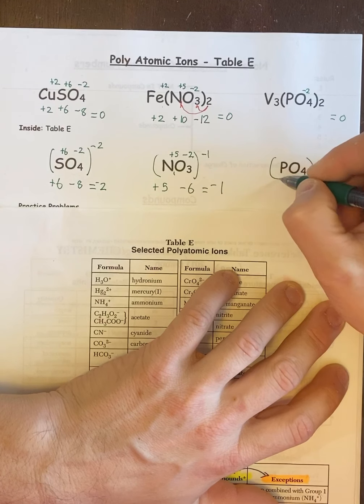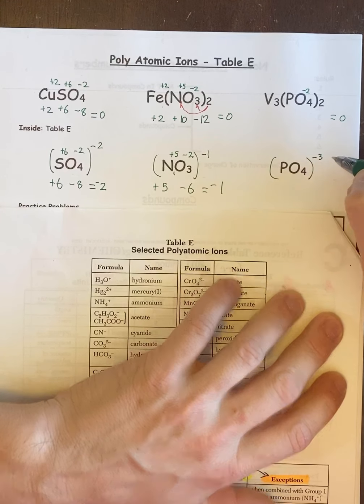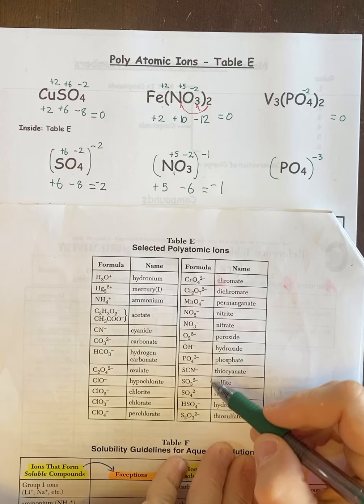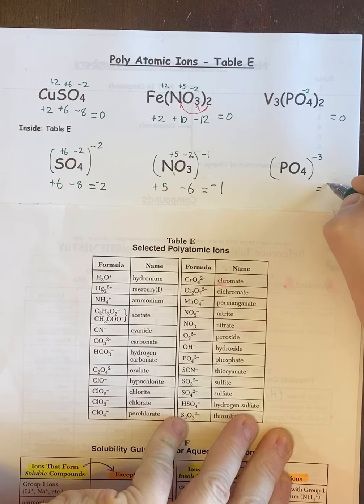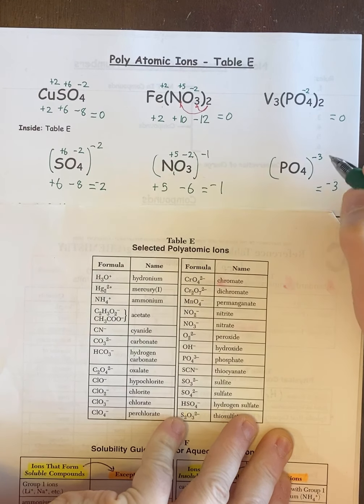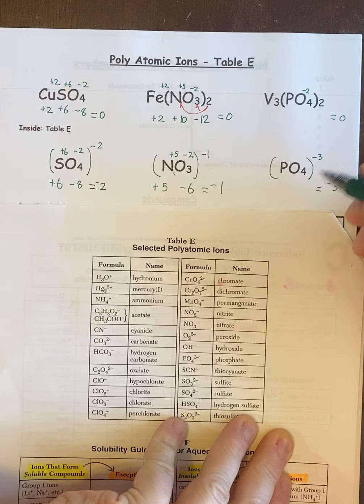PO4, when it's alone, it's called phosphate, is minus 3. I look it up wherever it is here. Right there. There it is. So now set the whole thing equal to minus 3. There's only one PO4 in this equation.